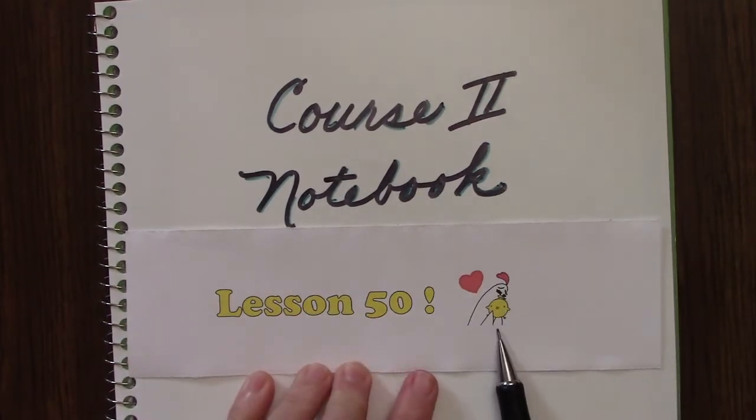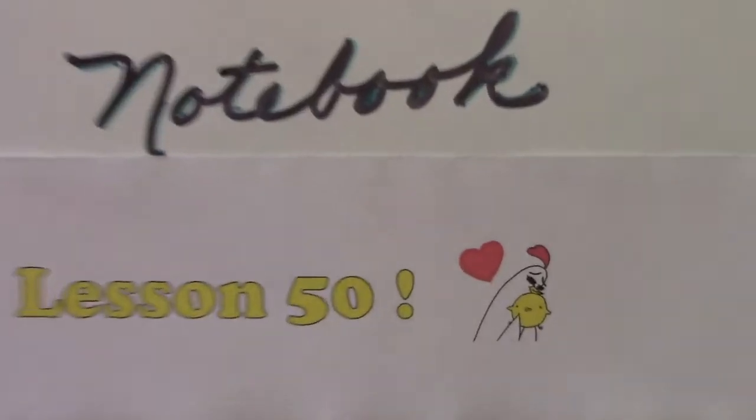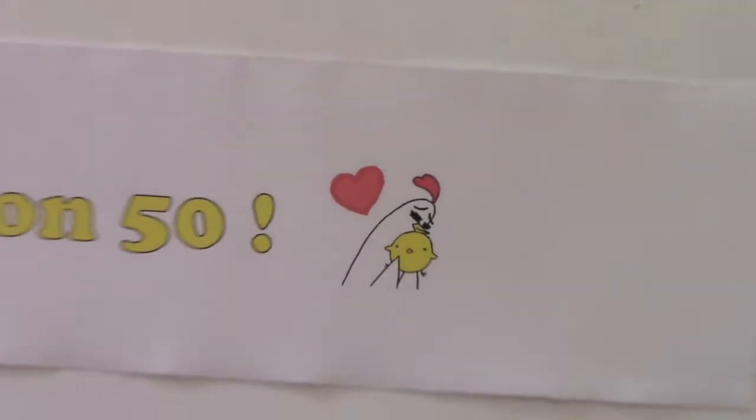We have a chicken loving on its little chick, and you can see the little heart. Maybe you can't see it. We'll zoom in on that chicken. It's a hen. Oops, where'd she go? Focus, focus. Not gonna do it. There we go. It's a hen loving on her little chick. Isn't that cute?